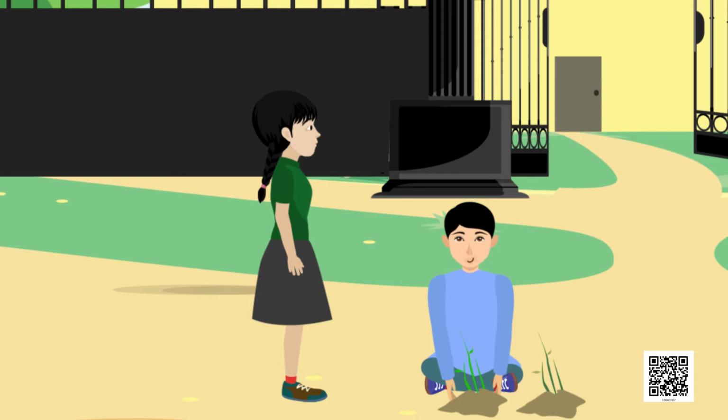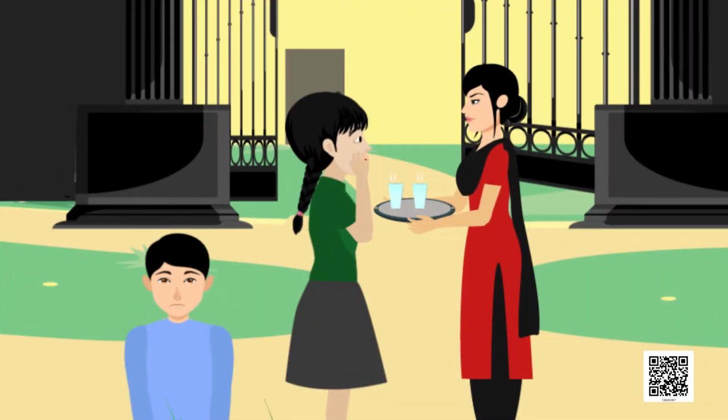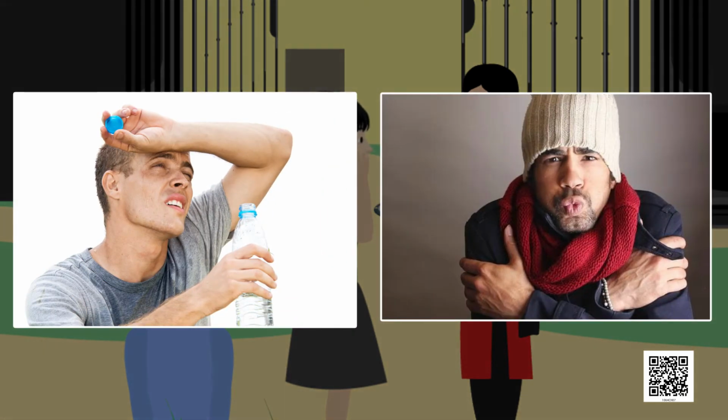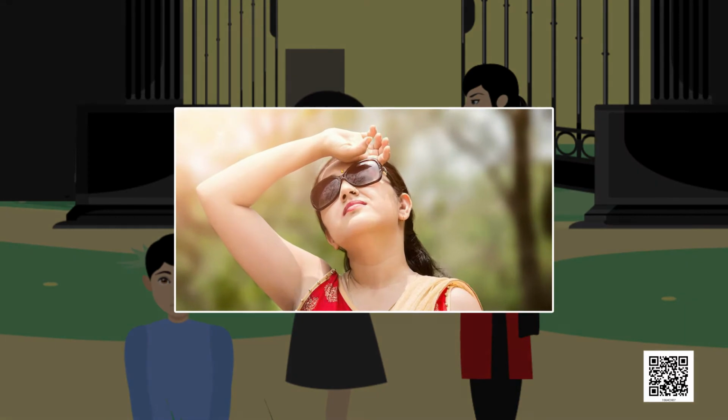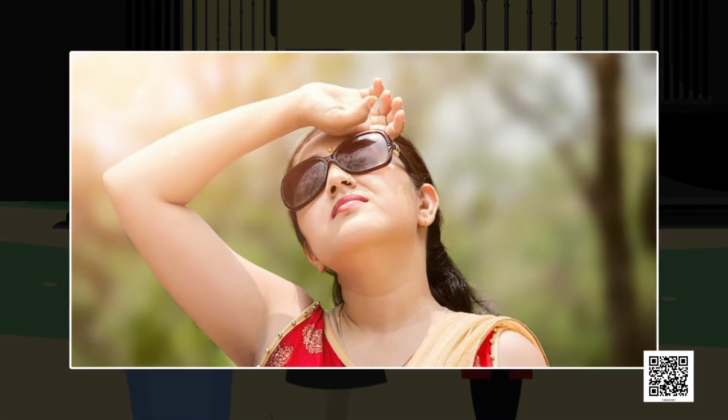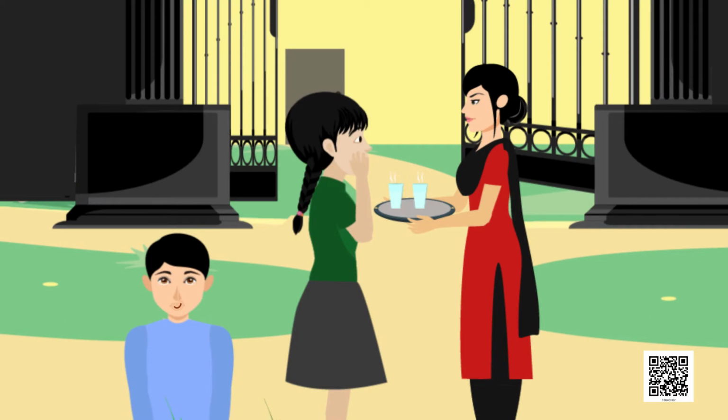Come on, Didi. Mama has brought us milk. Let's have it. Ouch, Mama. The milk is too hot. See, Didi, now you are shouting so loudly when you touch the hot glass. You just keep quiet. This growth of plants and human beings, feeling cold or hot, closing of eyes in bright sunlight are some of the movements which take place around us. But how do these movements occur? Didi, you must ask your teacher about these movements tomorrow.